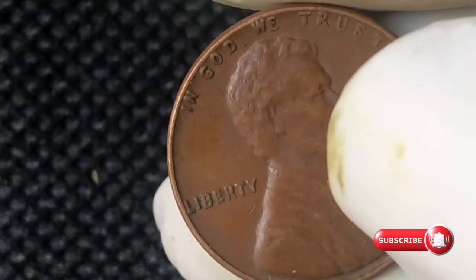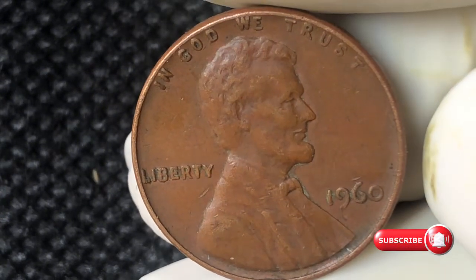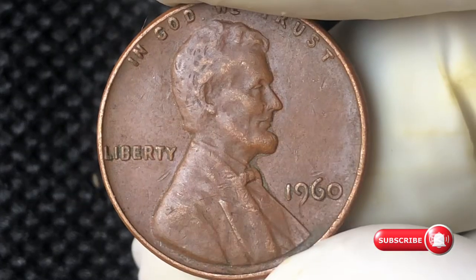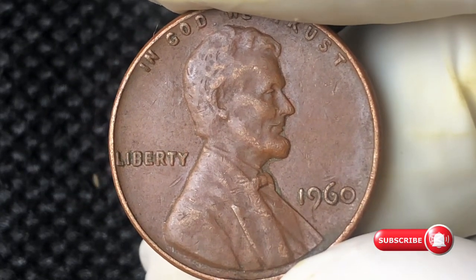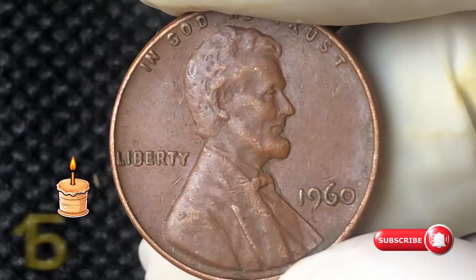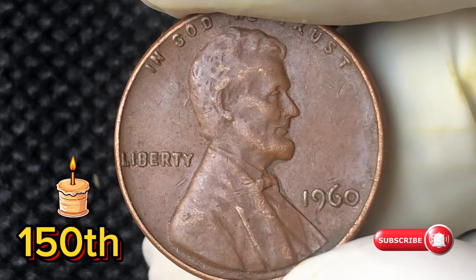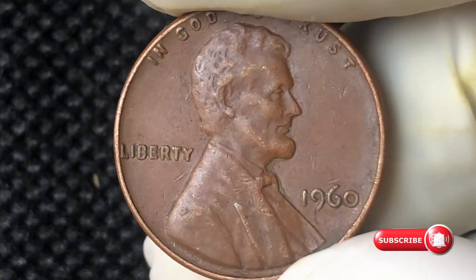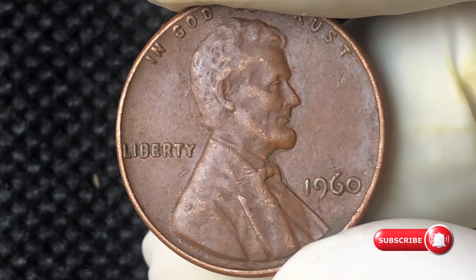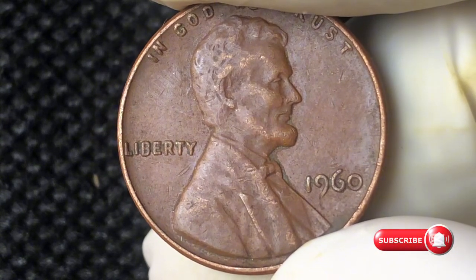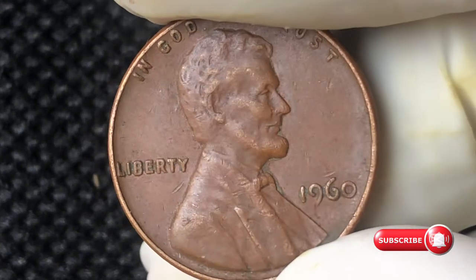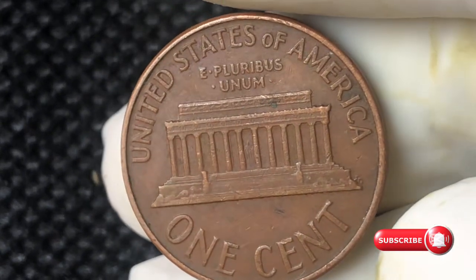currency. Originally, the reverse of the Lincoln cent featured two wheat stalks curving along the sides of the coin, representing agricultural prosperity. This wheat penny reverse design would remain until 1958. In 1959, to celebrate the 150th anniversary of Lincoln's birth, the U.S. Mint replaced the wheat ears with an image of the Lincoln Memorial, designed by Frank Gasparro. This change ushered in a new era for the Lincoln cent, one that would continue through the time of the 1960 penny. The 1960 Lincoln penny, therefore, featured Brenner's enduring portrait of Lincoln on the obverse and Gasparro's detailed depiction of the Lincoln Memorial on the reverse.